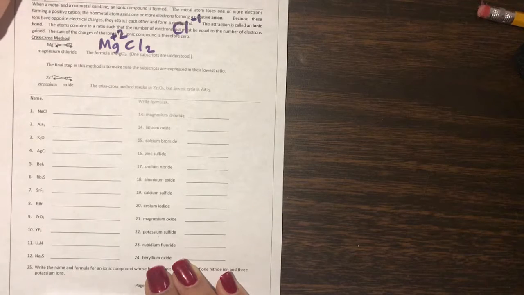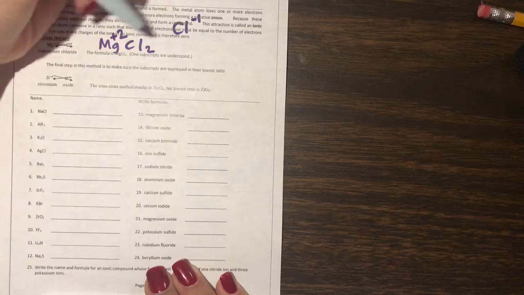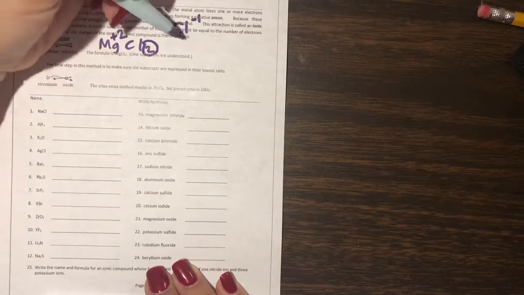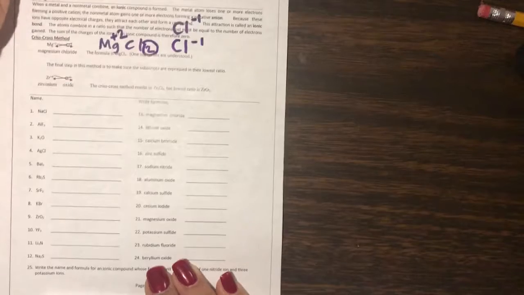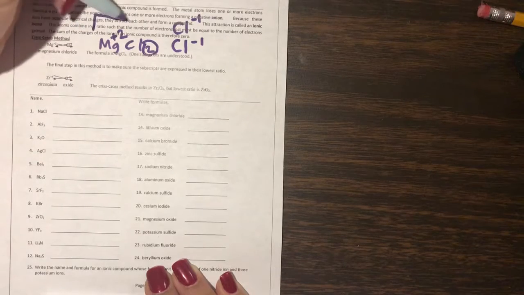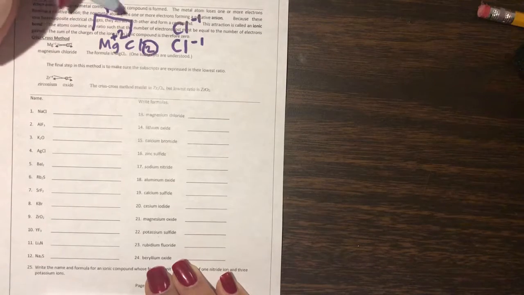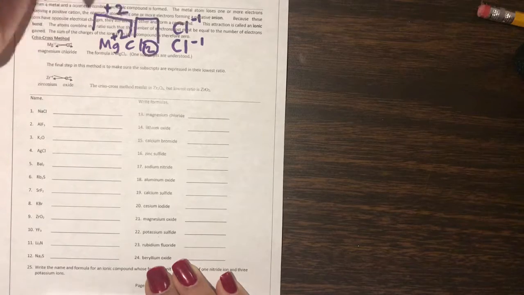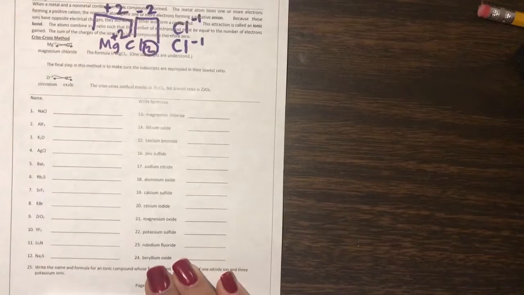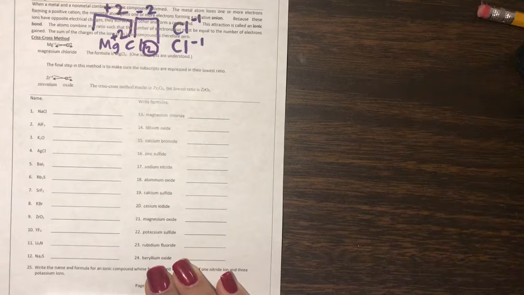So if the charges need to cancel, that's really what you need to understand. The charges need to cancel. So therefore, that's why there's 2 chlorines. So now the total charge for this side, for magnesium, is +2. And the total charge for chlorine is -2. Do you see that? So that's why there's 2 chlorines. It says the final step in this method is to make sure the subscripts are expressed in their lowest ratio.